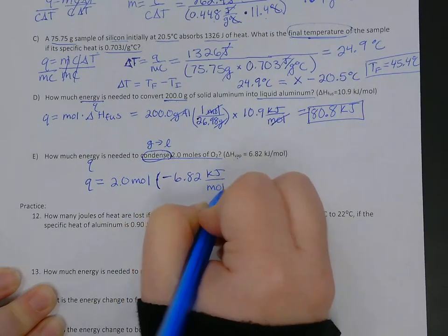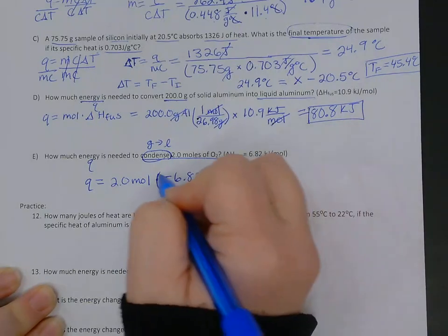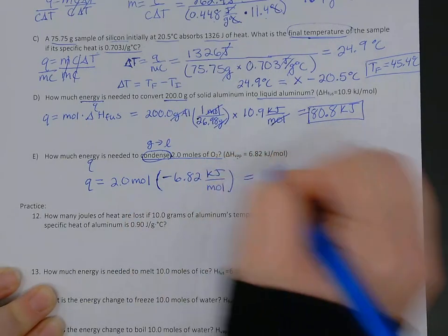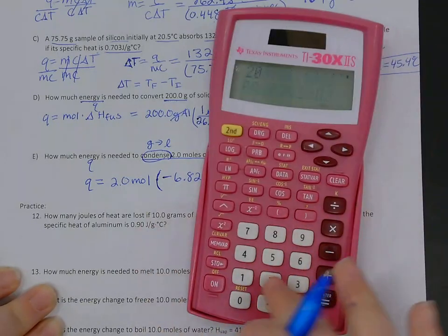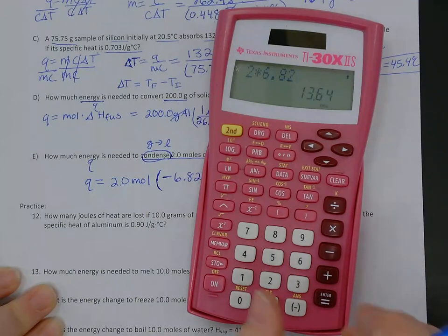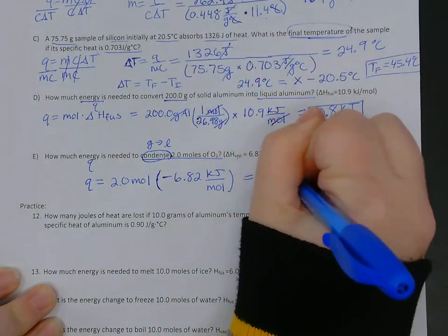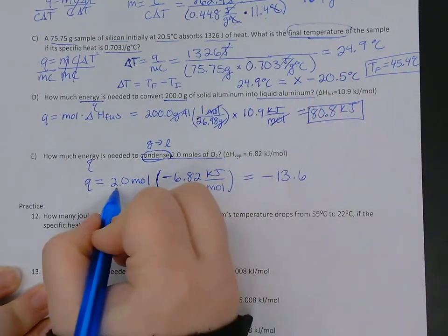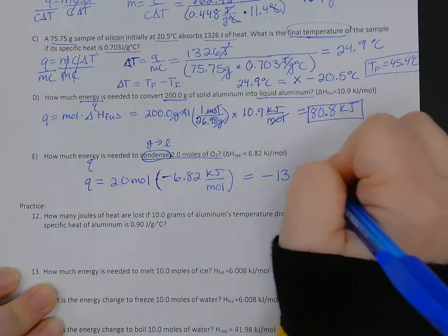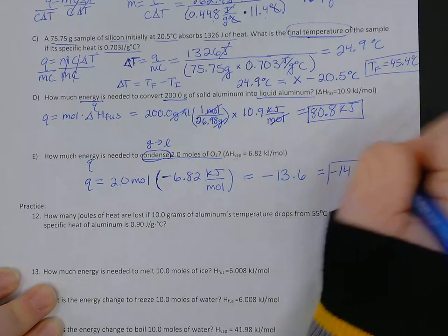So we are losing 6.82 kilojoules for every mole of oxygen we condense into liquid. So we've got 2 times 6.82, which gives us negative 13.64, but we need to round to 2 sig figs, so negative 14 kilojoules of energy.